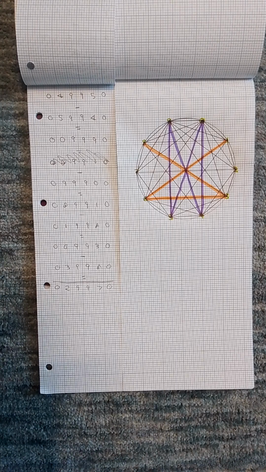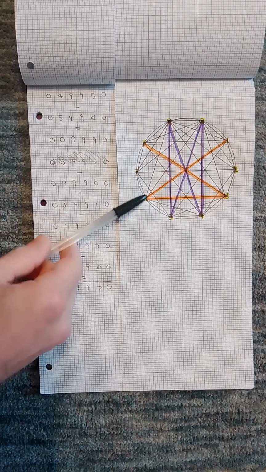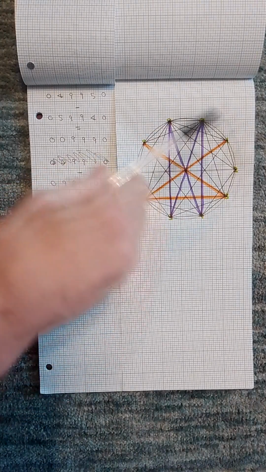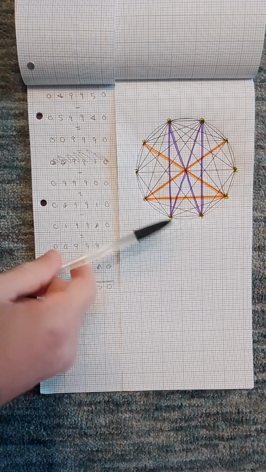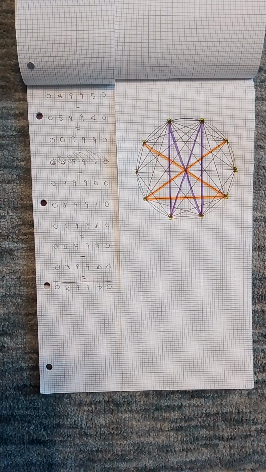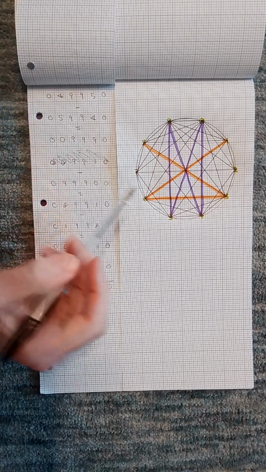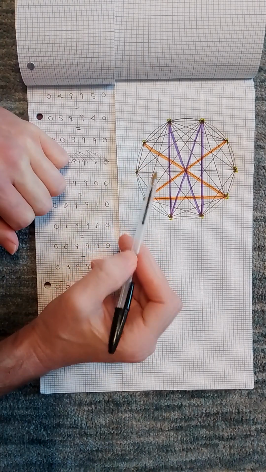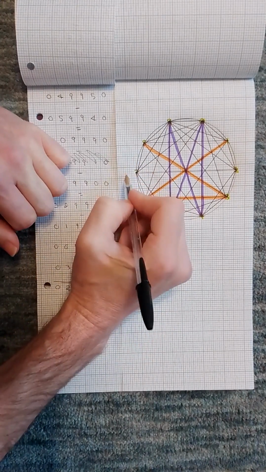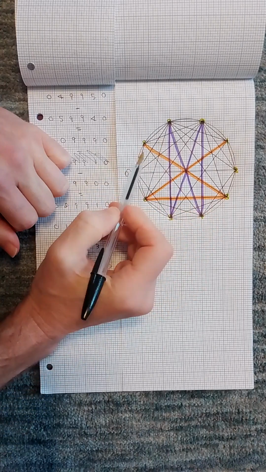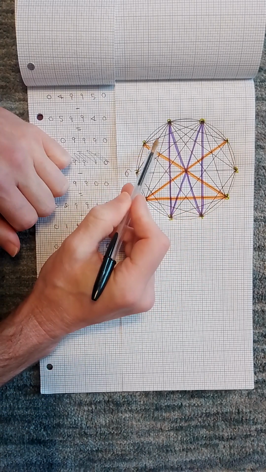Okay, is there anything else? Yeah, you can count up the paths. So each number, if you had every single path, every number meeting every number, you'd have 90 numbers overall. So this has 1, 2, 3, 4, 5, 6. 1, 2, 3, 4, 5, 6.